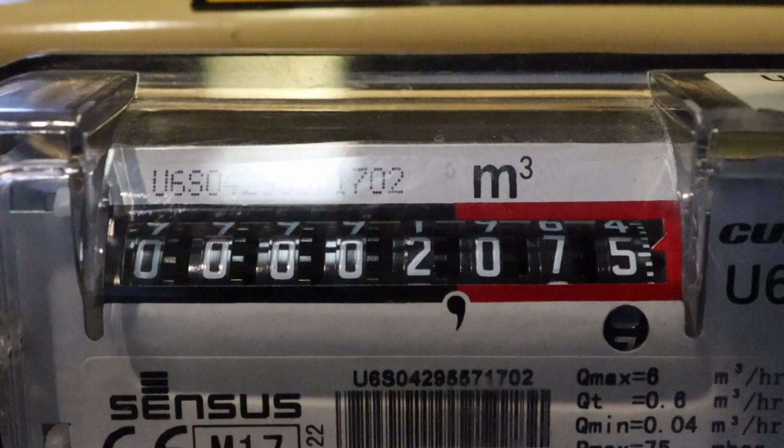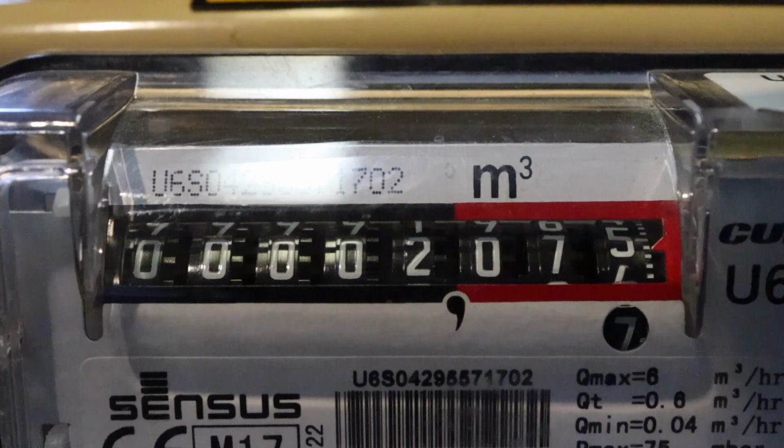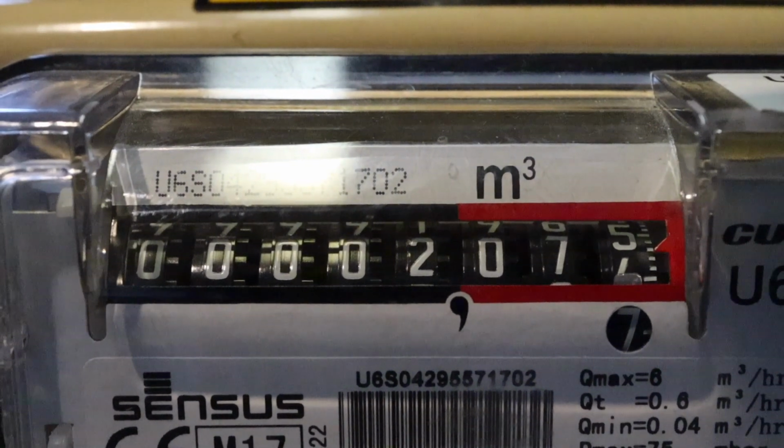So our 2 minutes is up, and you can see the reading is 2.075. So let's go and get to the board and do the maths.